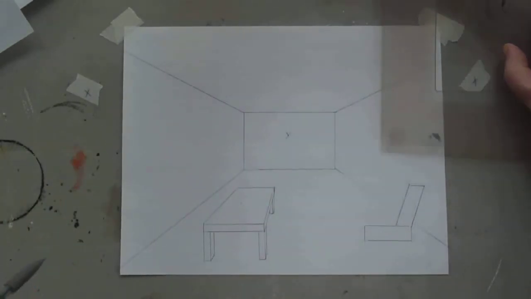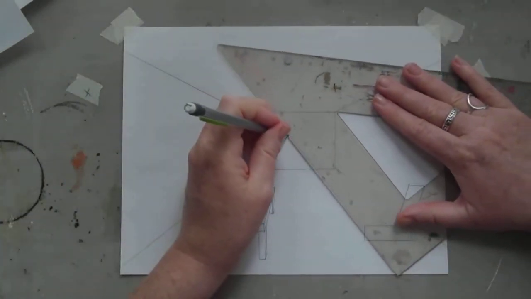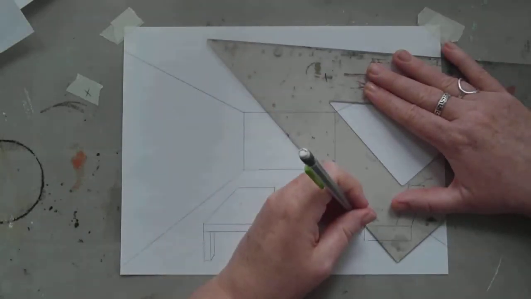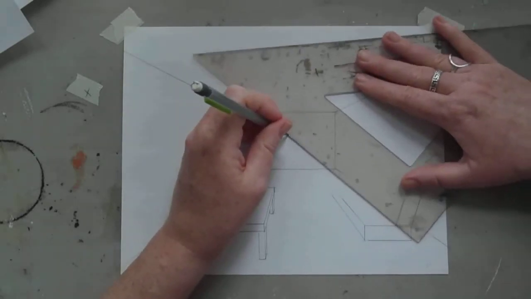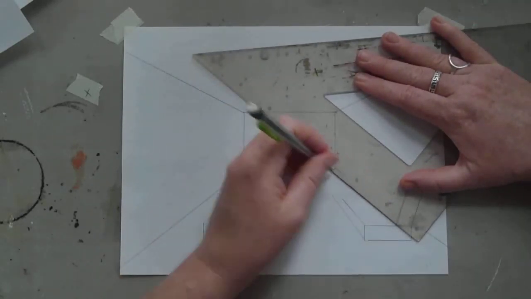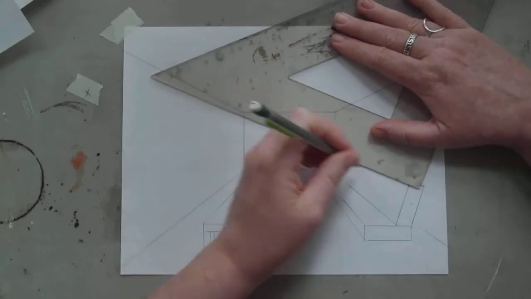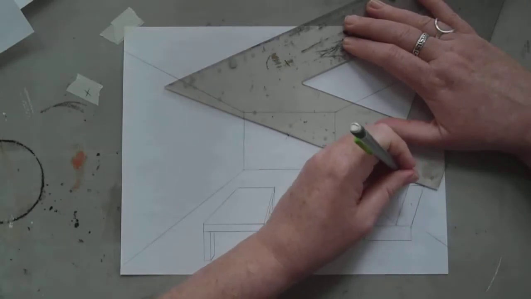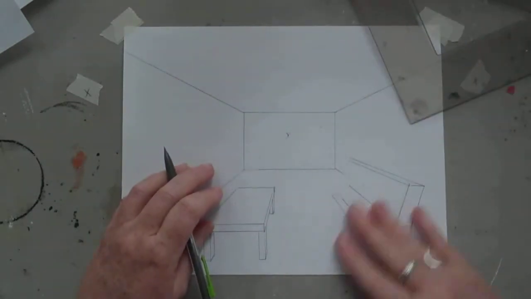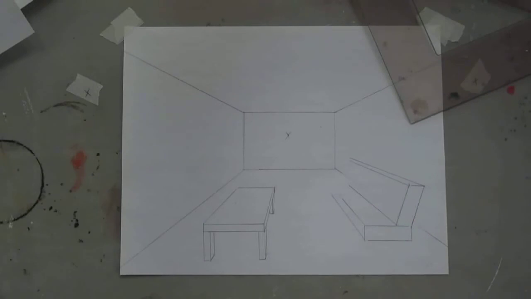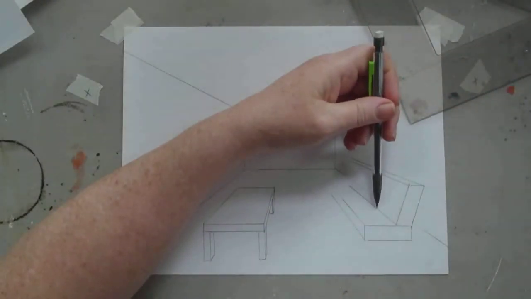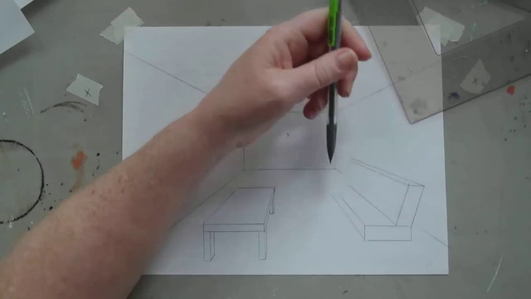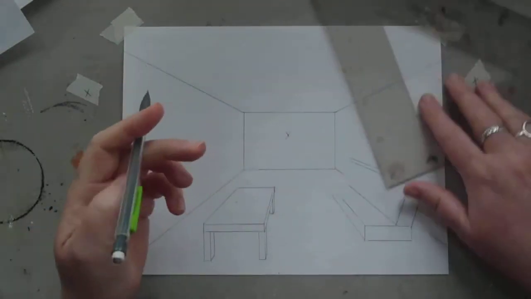Okay, so there's our first step. Step number 2, let's go back to the X. Go from this corner back to the X. And go from the top. And cut off the back. So if we wanted a chair, we would just cut it off right here. If we wanted a love seat, we might cut it back here. Because I want a couch, I'm going to go farther back.